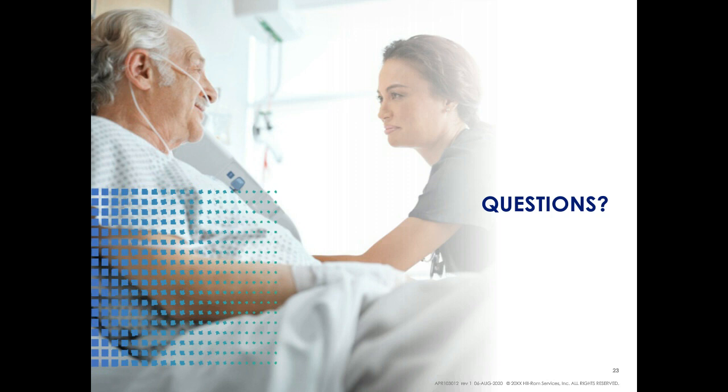Okay, first question here. If I already have a Connect Spot monitor with Masimo, does this require a specific sensor or cable to enable this new respiration rate measurement function?